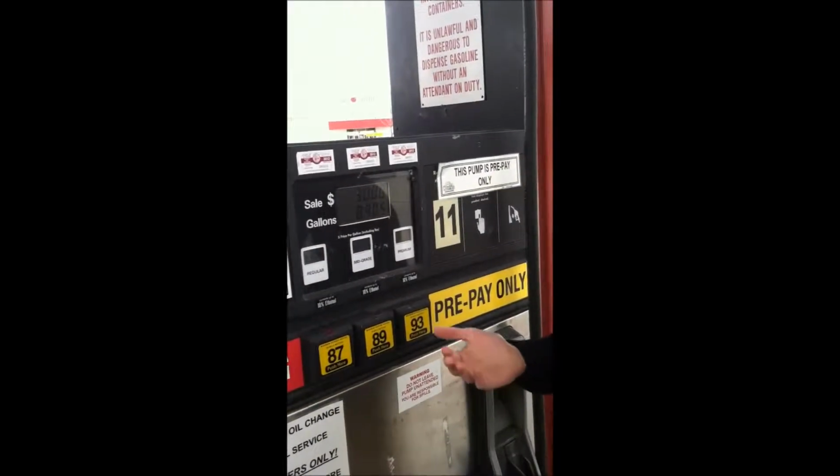Now the gas price here is $3.36, so I'm going to round that up to $3.40 to make it a little easier on us. So then we know that 3 times 5 is 15, plus the 40 cents will get you roughly around $18. And that's how you figure out how much gas you need by rounding.